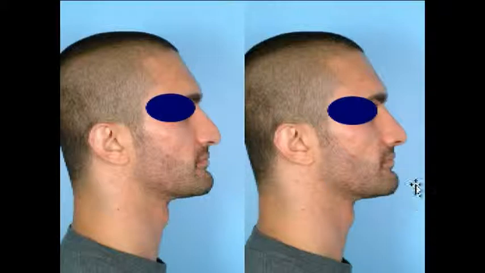With thick skin, as I mentioned earlier, we may not be able to actually create this type of change because even if we reduce that bone and cartilage, the skin may not be able to drape cleanly and would result in a polybeak. Instead, we elected to add a little material above and bring the tip forward to stretch that skin envelope and create a more predictable result in this thick skin individual. And this is his actual postoperative image.